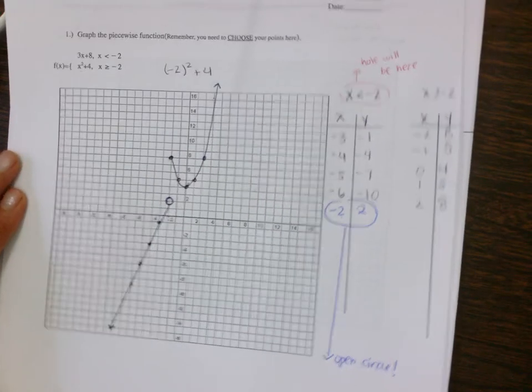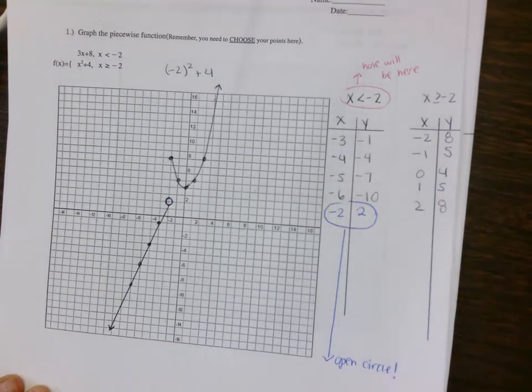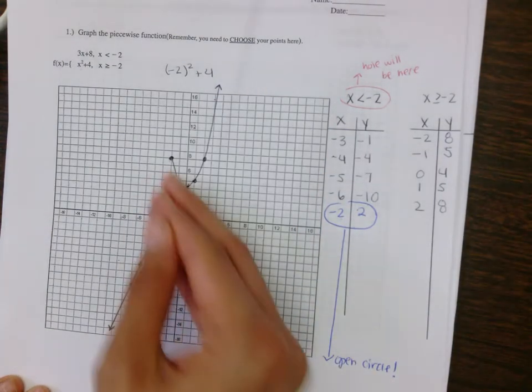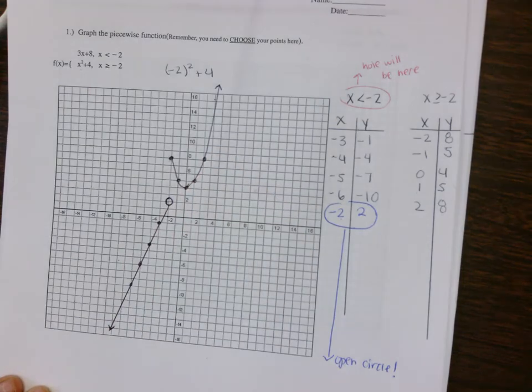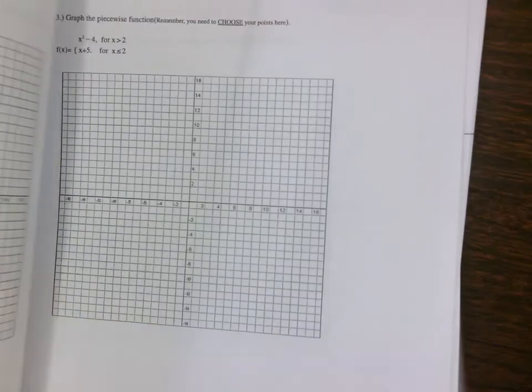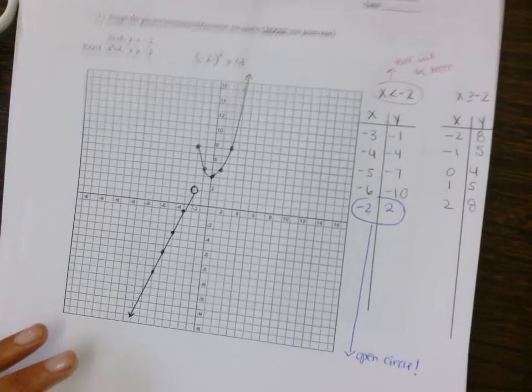These are my general tips. Now your assignment right now, once you view this video, is to go ahead and attempt these on your own now. What I like to see is your tables, and I like to see at least 4 points for each function graphed. So you have graph number 2 to do on your own, and then you also have graph number 3. Once you're done with all the graphs, raise your hand.